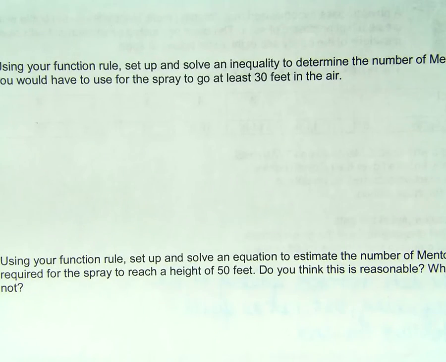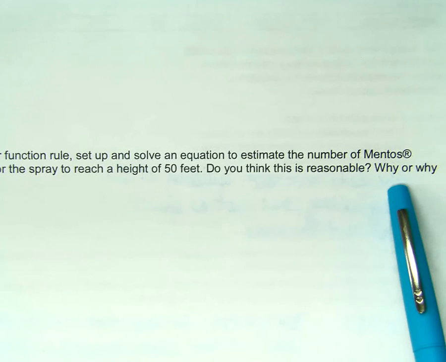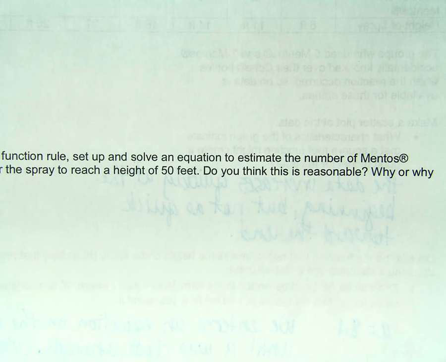Question number 4, using your function rule, set up and solve an inequality to determine the number of Mentos you'd have to use for the spray to go at least 30 feet in the air. And then number 5, using your function rule, set up and solve an equation to estimate the number of Mentos required for the spray to reach a height of over 50 feet. Do you think that this is reasonable? Why or why not? Will we all have exactly the same answers when the question is why or why not? Probably not, okay? But you need to have something.